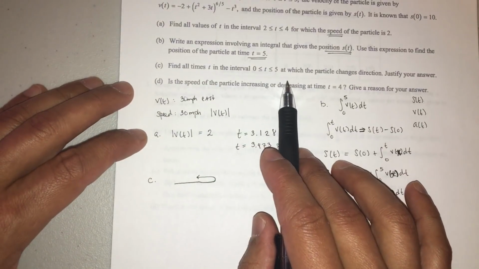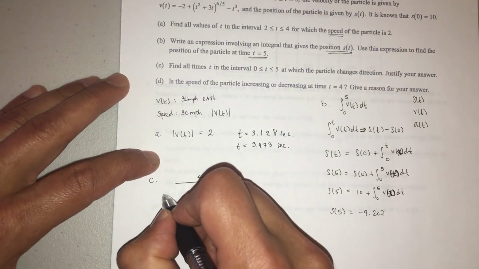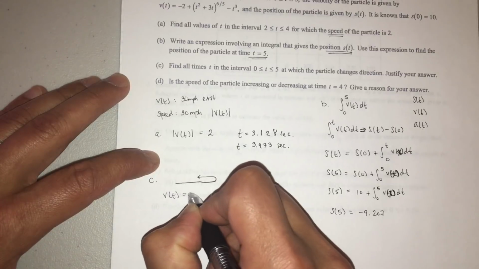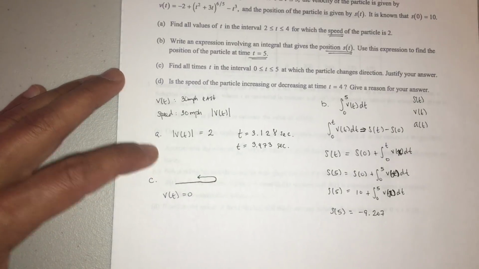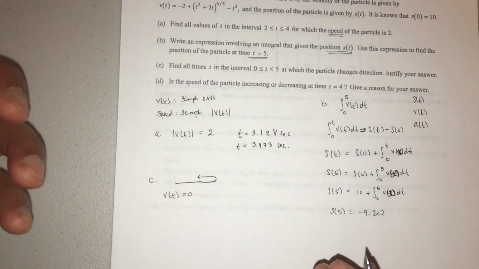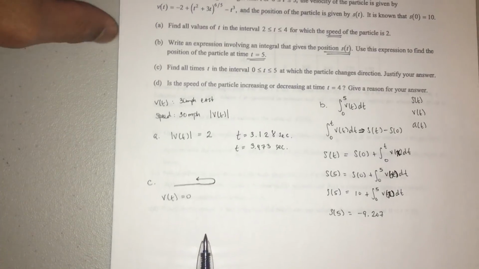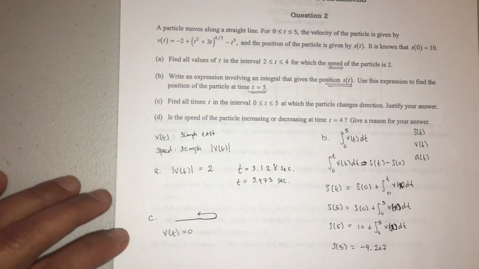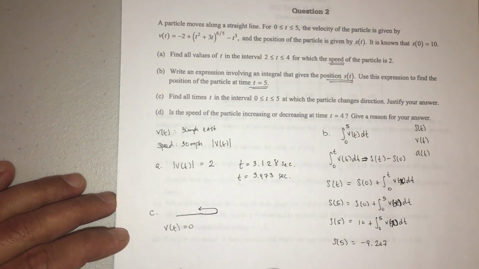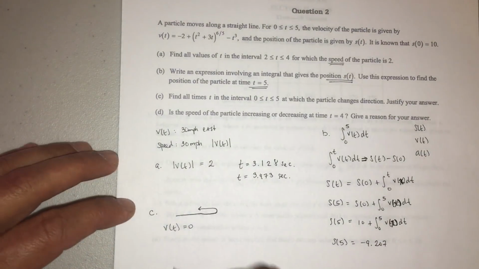So that's what we have to do. We're going to take the velocity, set it equal to 0, and see where it changes direction. So we're going to take v of t, this guy right here, set it equal to 0. And you're going to have to just use your calculator for that.